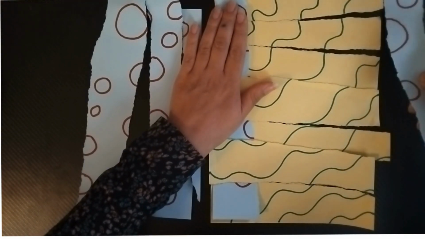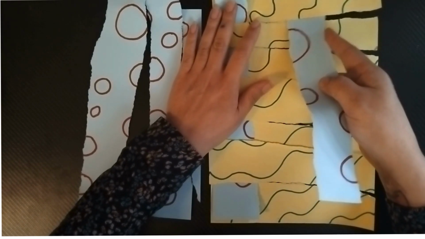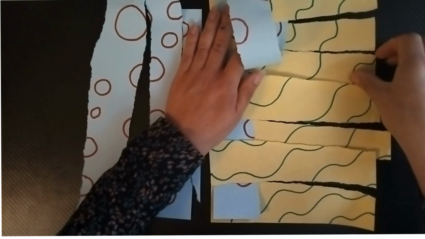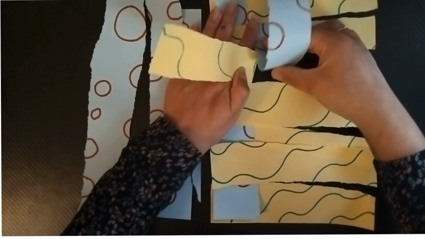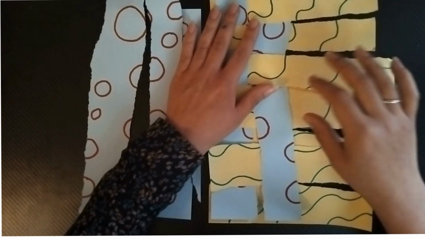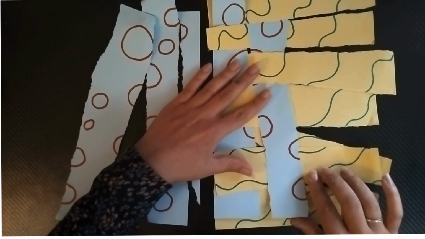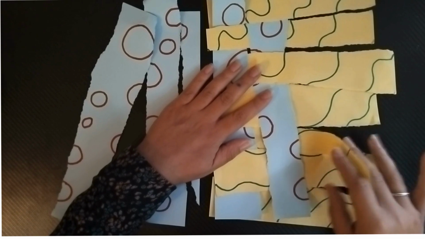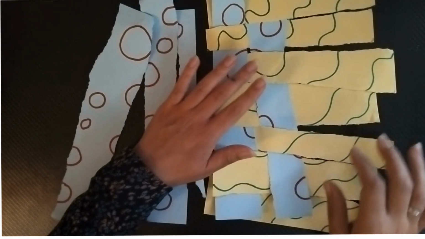This process will create a new composition, a new design, and allows for experimentation. It allows for creativity, and we get unexpected results from weaving the two designs together. This process does require a little bit of patience and just an understanding that it doesn't need to be perfect at all.